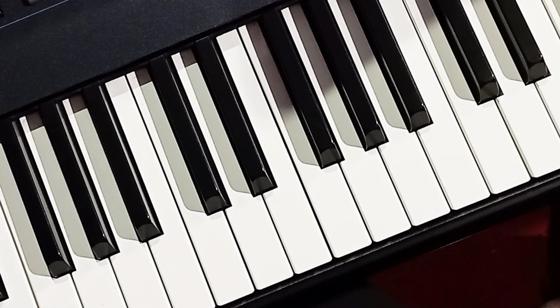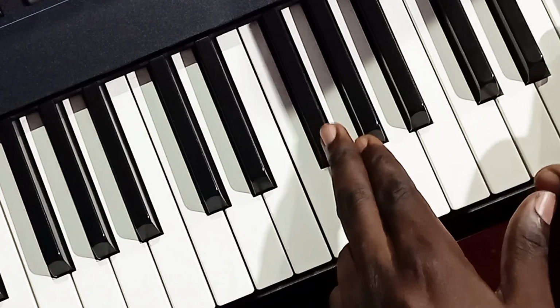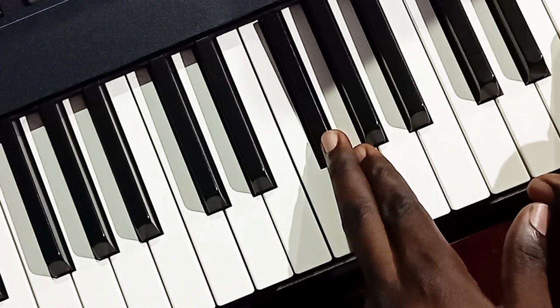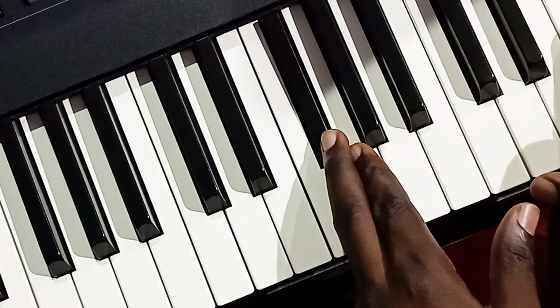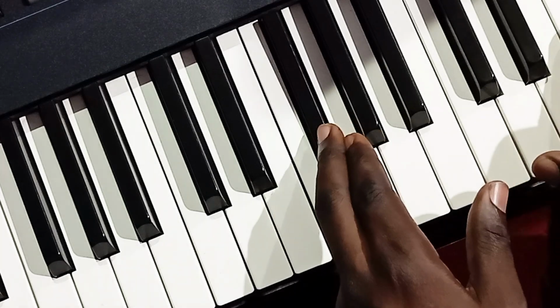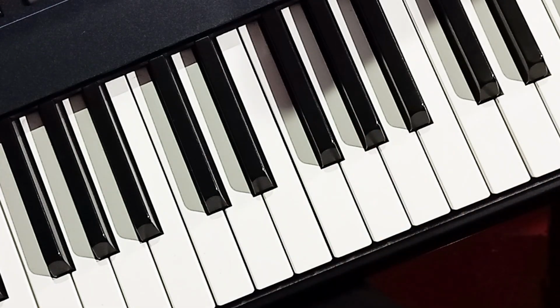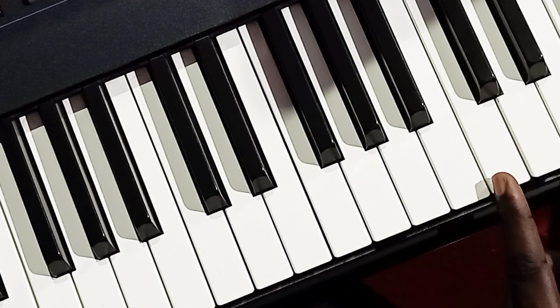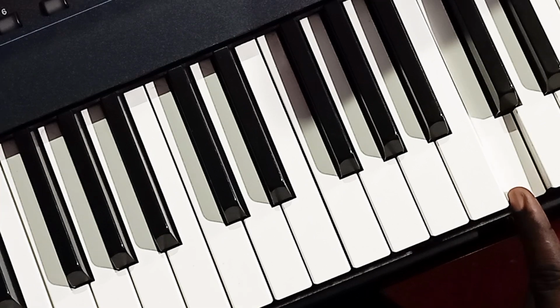So we are still working with the key of G. I told you that the key of G has a sharp note, which is F sharp. So whenever we get to a point where we are supposed to play F, we'll be playing F sharp, not F natural, but this F. Okay, this is how the song will go, starting on the G above middle C, which is this G right after F.